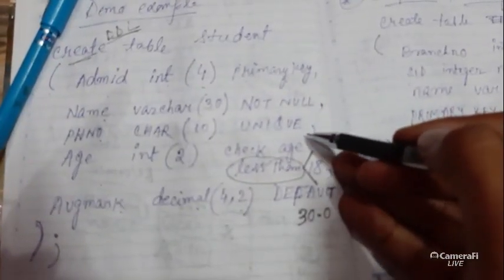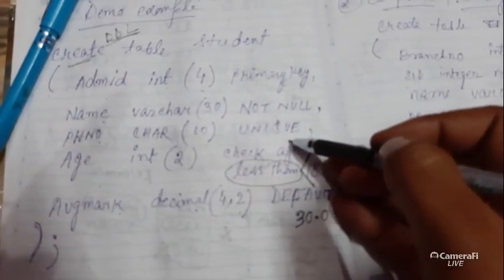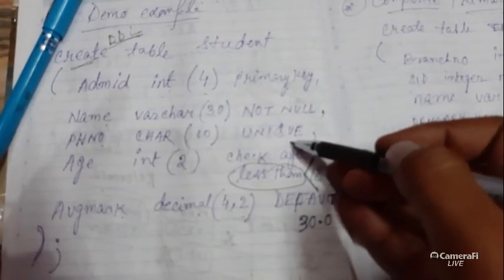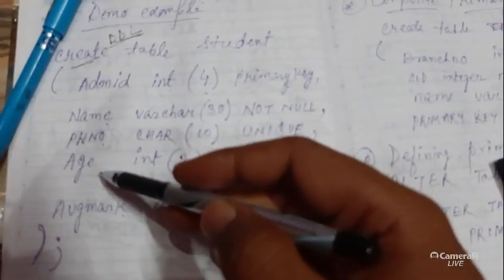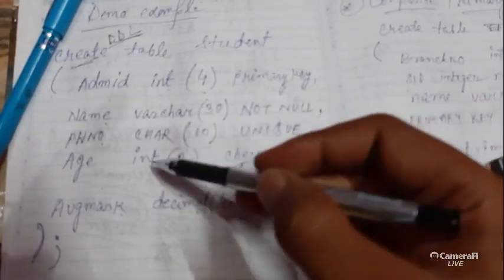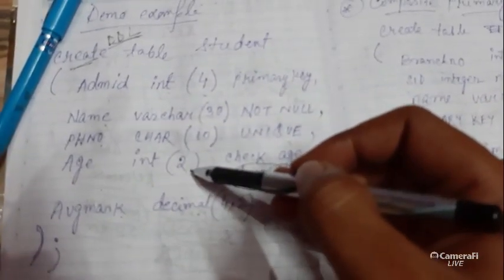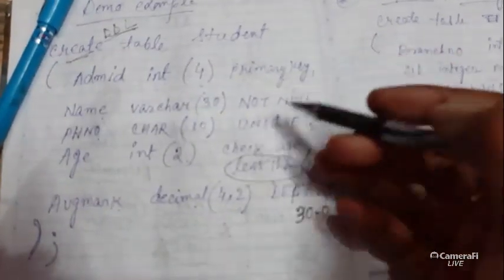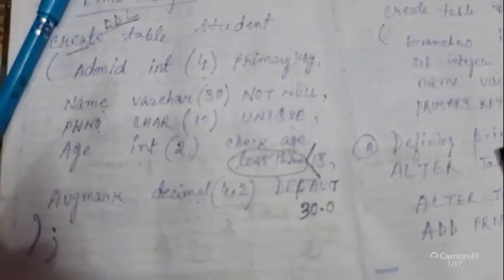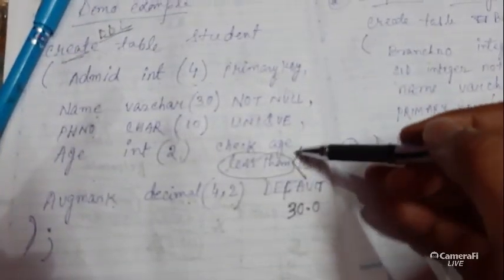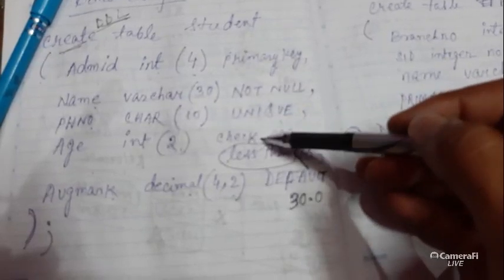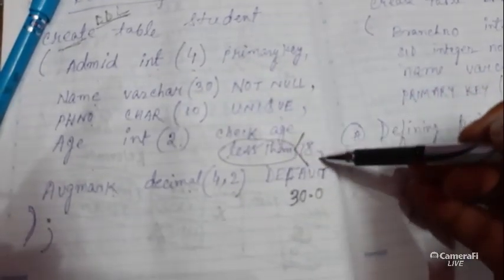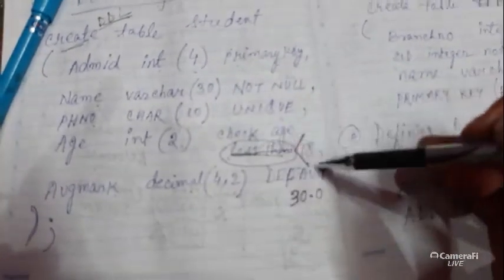Then I am using here unique. Unique is also a type of key, that means it restricts duplicate entry. Then is age. For age I have used int 2, and you know very well that 2 means only 2 digits can be entered. That means starting from 1 digit can also be entered, but the maximum you can go is 99. Next, here also one interesting thing I have used, that you can see, check age less than 18. Check age, not this word, check age less than 18. Now what is the meaning of this thing?